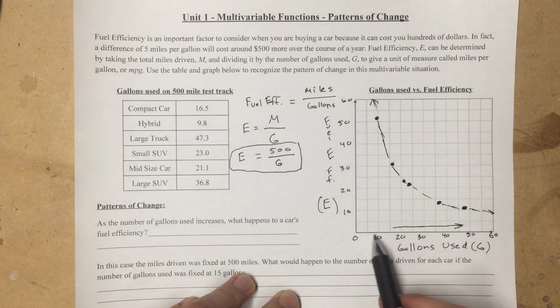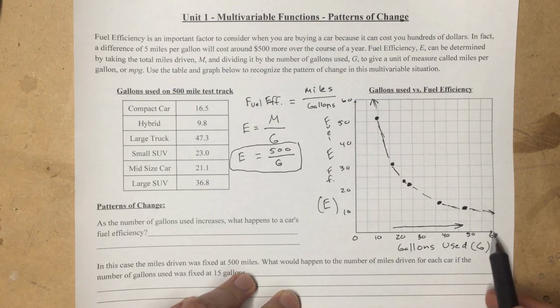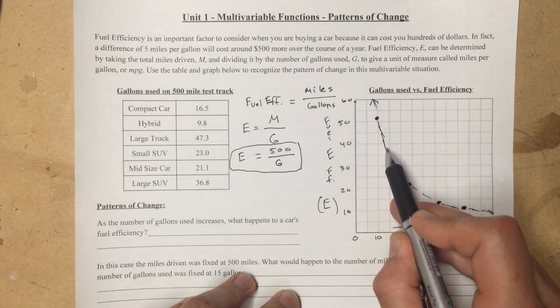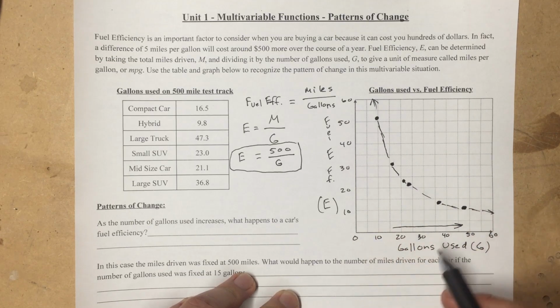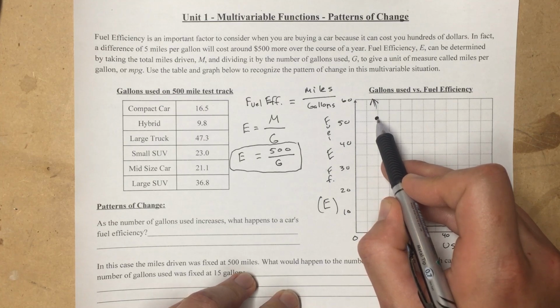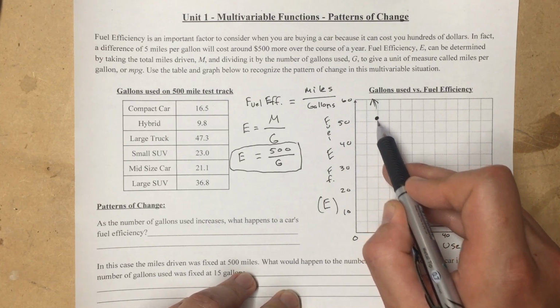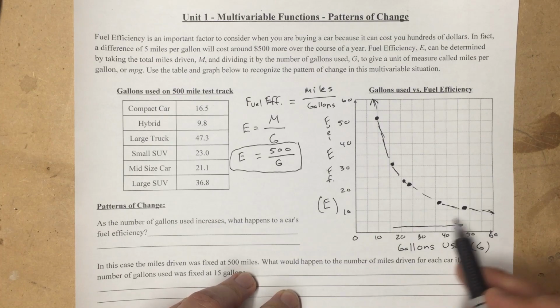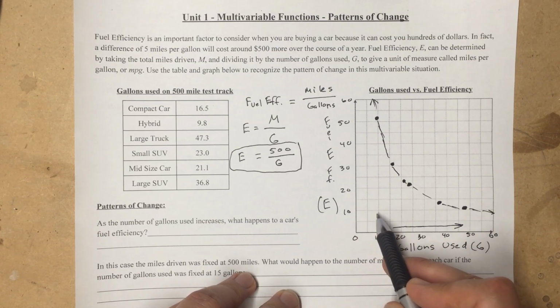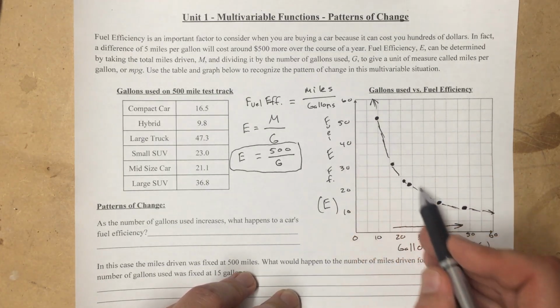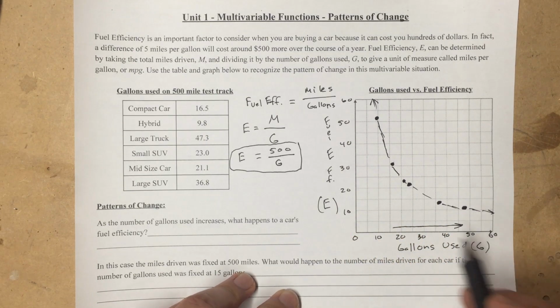So it looks like as we use more gas, the fuel efficiency is going to be going down, right? As we use a little bit of gas, we have a very high fuel efficiency, like 50 miles per gallon. But then as we use more and more gas, our fuel efficiency gets closer to 10, okay? But it's not like a straight line like I described before. It's actually going to kind of curve.